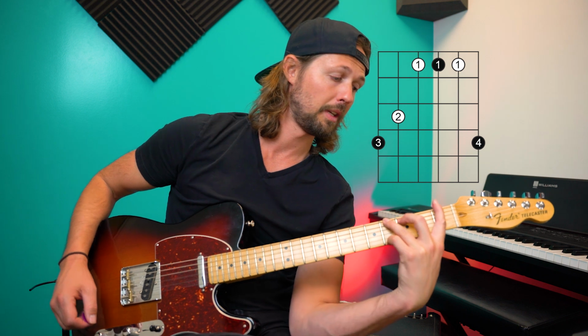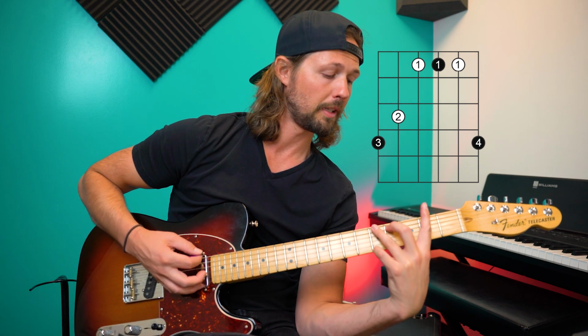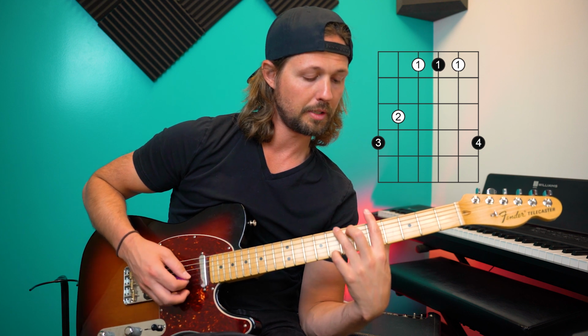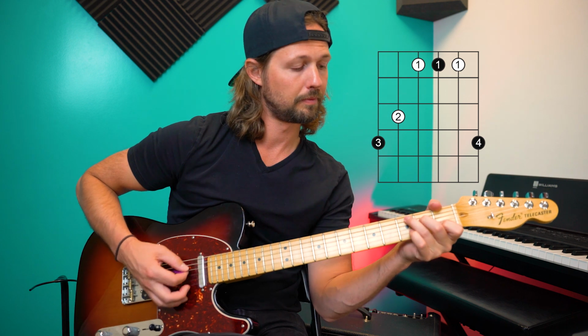Move it up a half step, bar the first fret. That's a G sharp. Move it up again, you got an A major chord. Move it up again, you got A sharp. Move it again, you got B. And sure enough, that was that C major I played earlier.